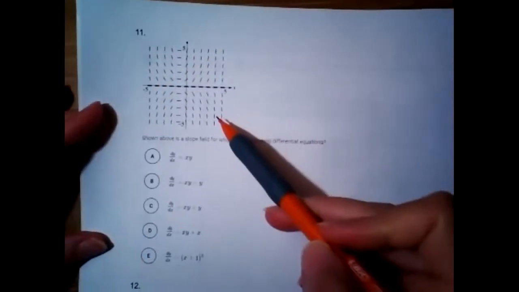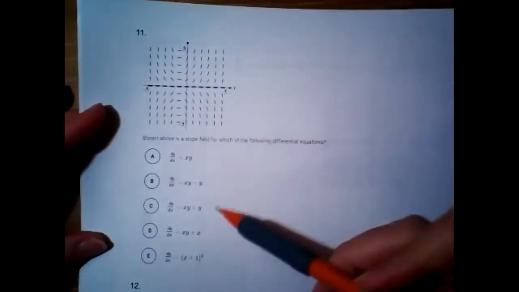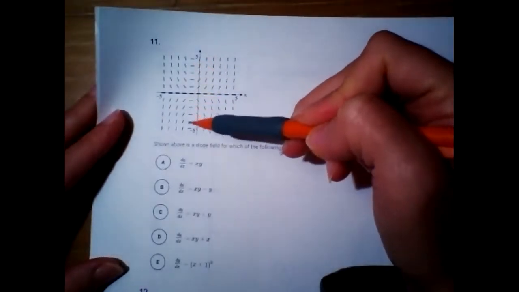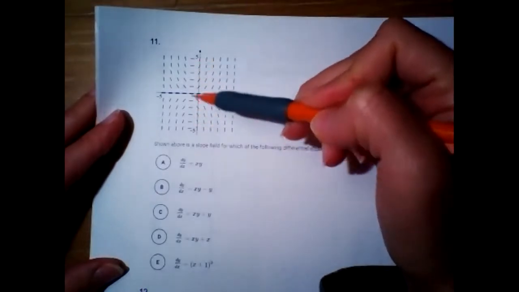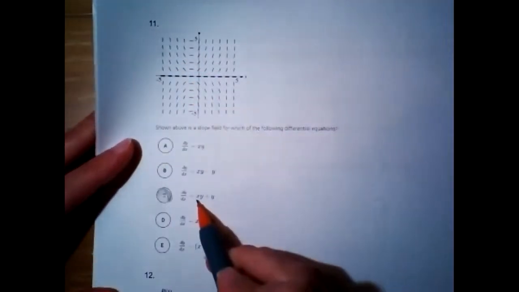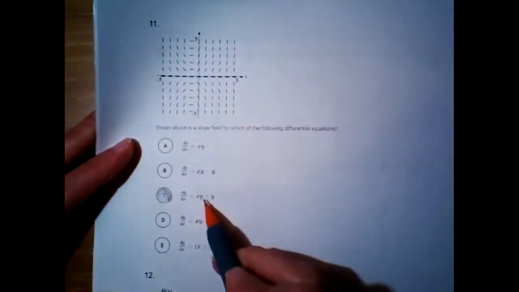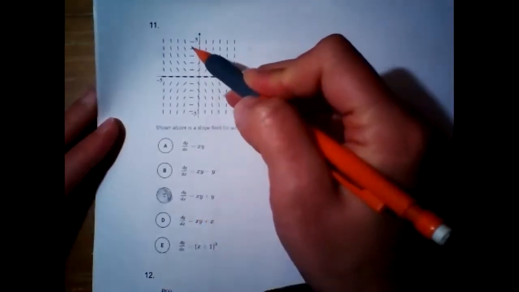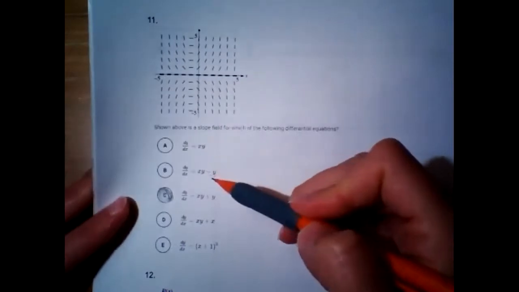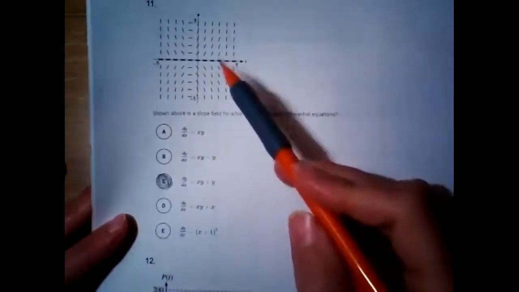All right, and then this one's similar, just going the other way. This time you have the slope field and you're going to match to the differential equation. What I would do is look at this one where the slopes are 0. So anytime x is -1, you're going to get a slope of 0. And so that's going to match with C. If you put in -1 for x, you would get -y plus y, which is 0. So that'll give you all the 0 slopes. Again, it's just matching, and you could test the others and show that they don't match up with those.